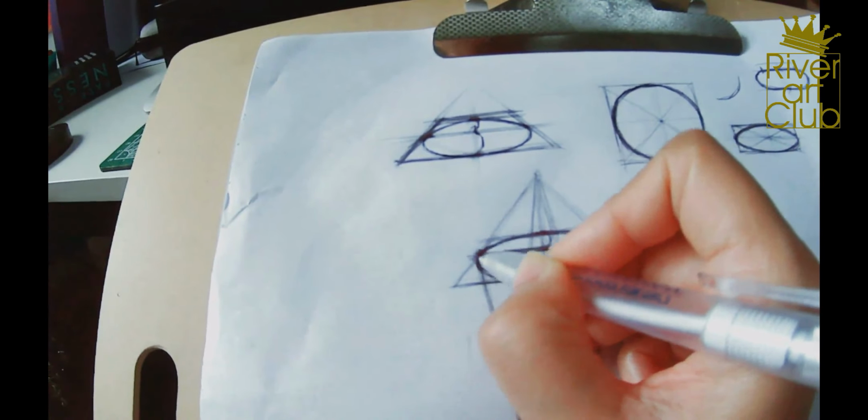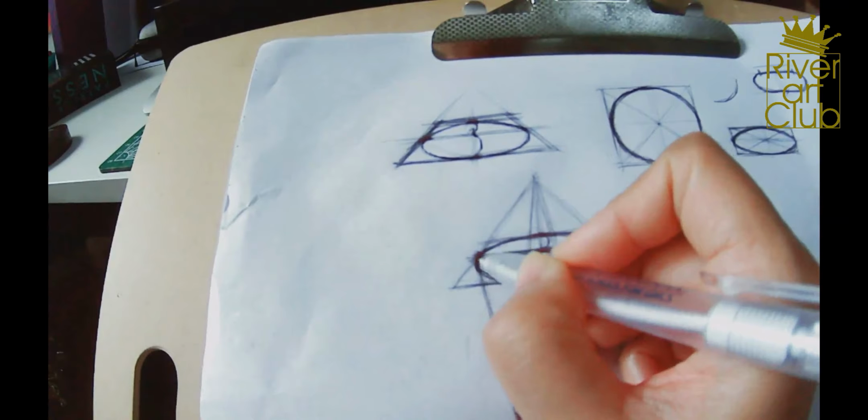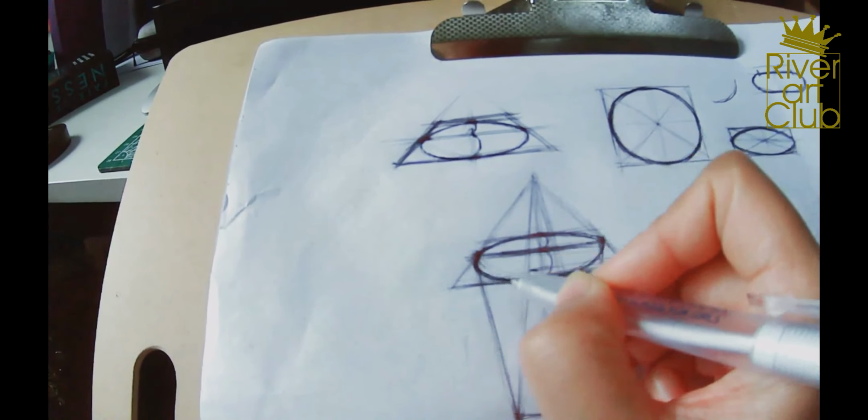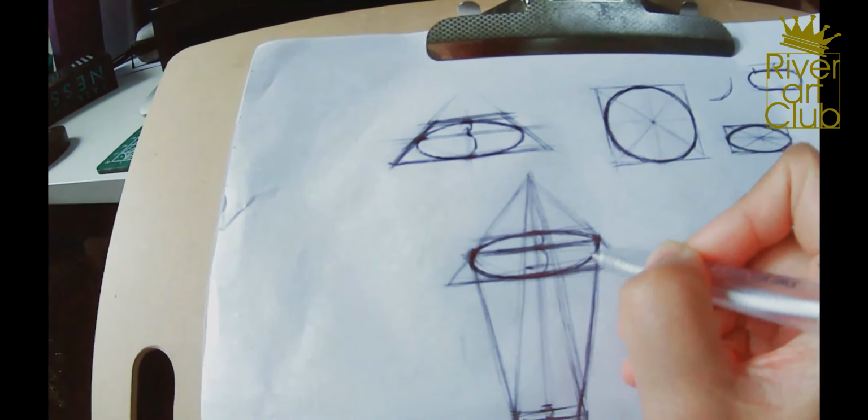We can draw it from this tangent line and curve it smoothly, a little bit, gradually to curve it.